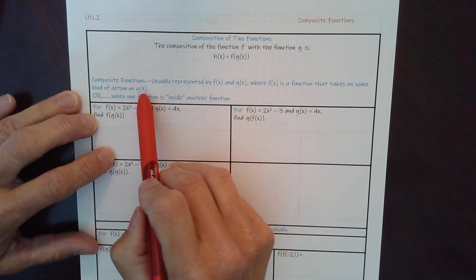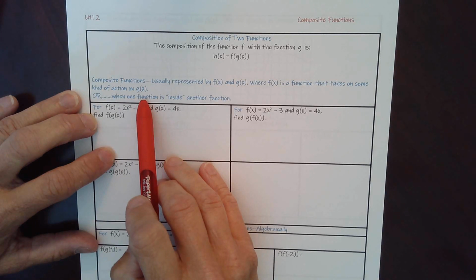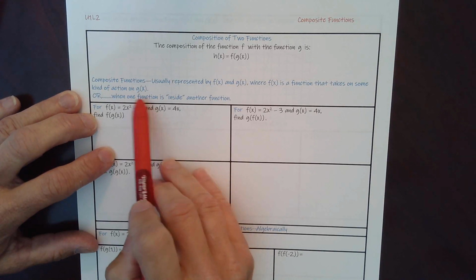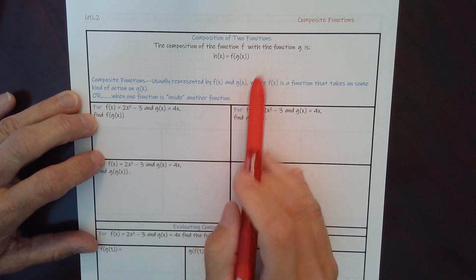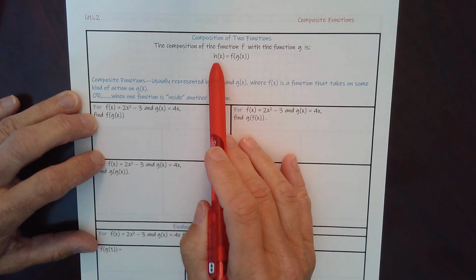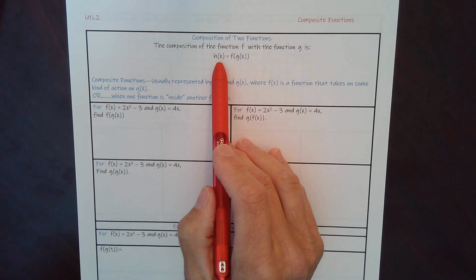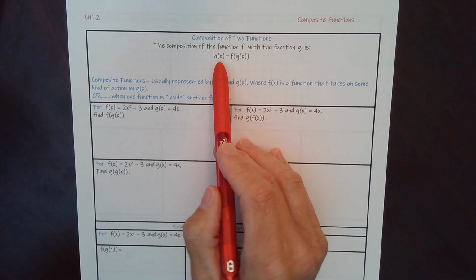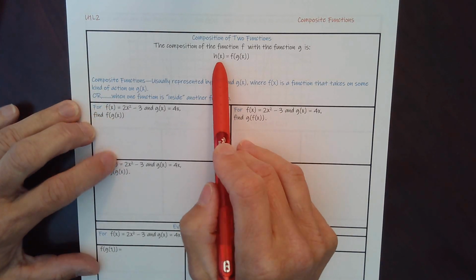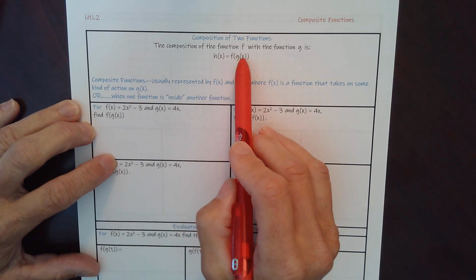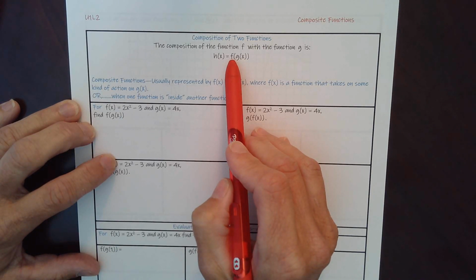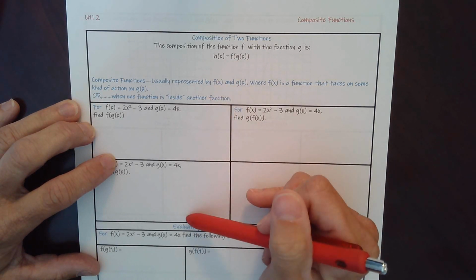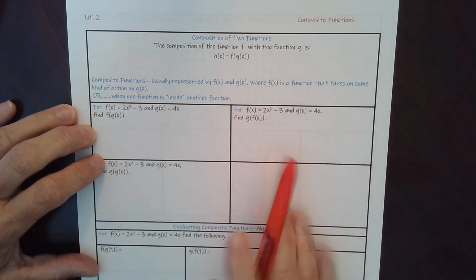Okay, that's a lot of words. A composite function is simply where one function is inside another function. So we may have a function, we'll call it h of x, and it is obtained by taking g of x and putting it into x in the f function. Okay, so let's just get down to it.